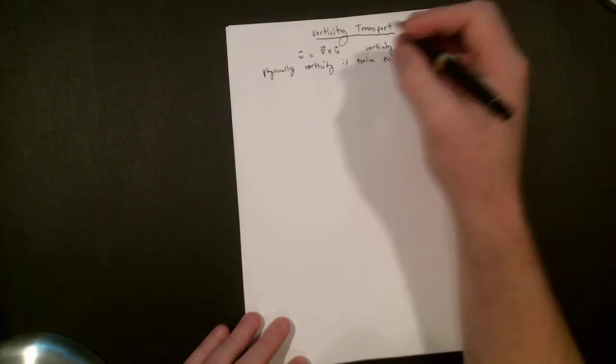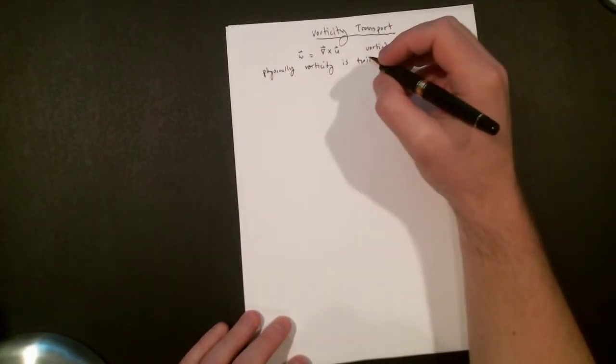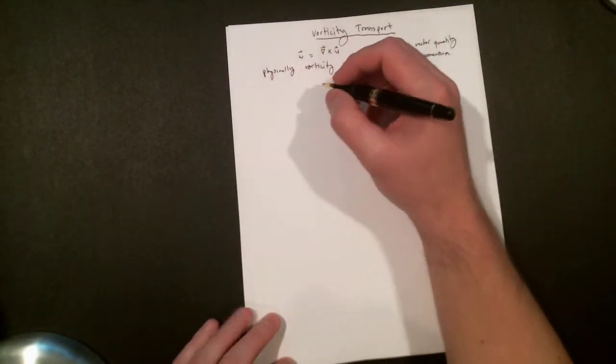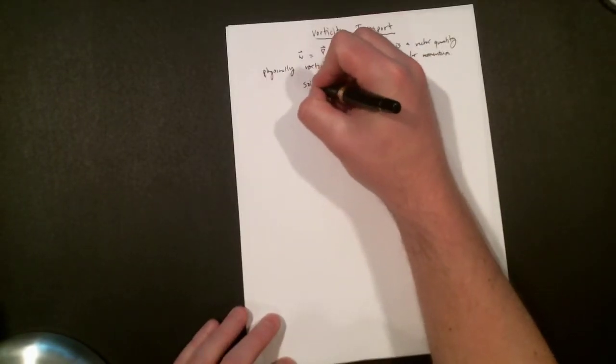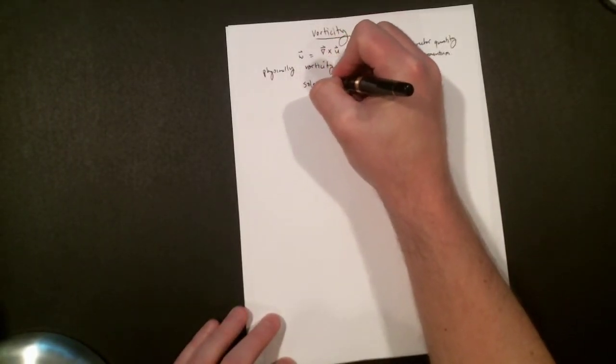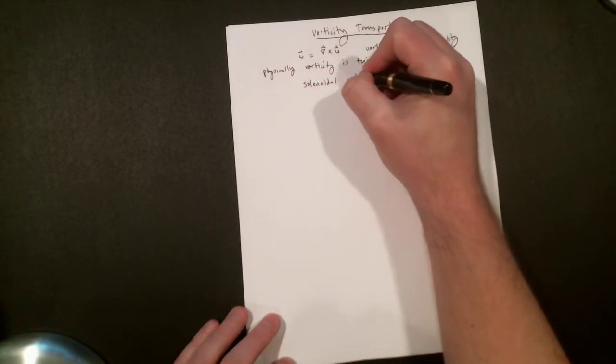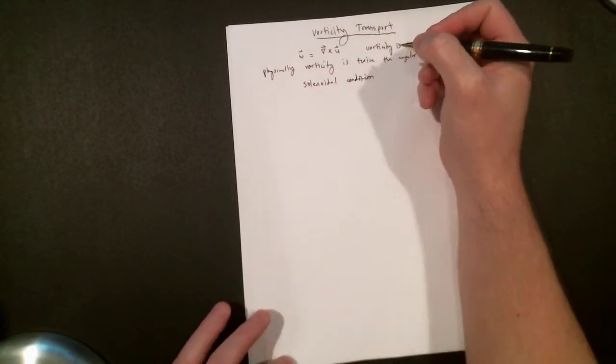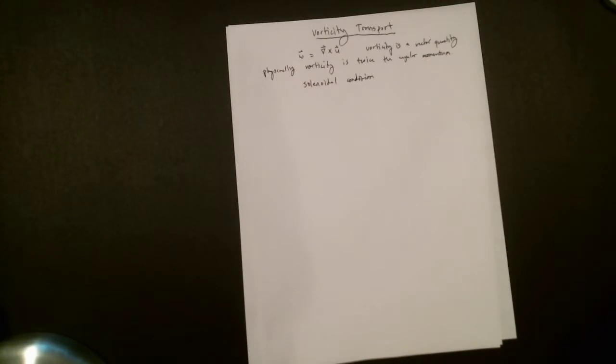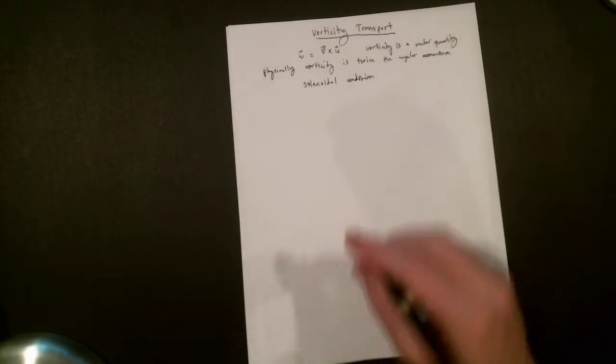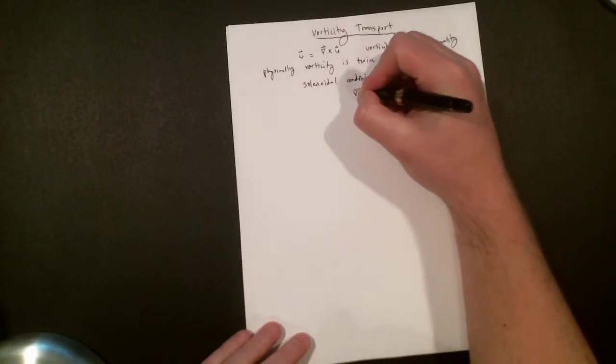And one quick identity that we can write down is what is called the solenoidal condition, which says that the divergence of the vorticity field is 0.